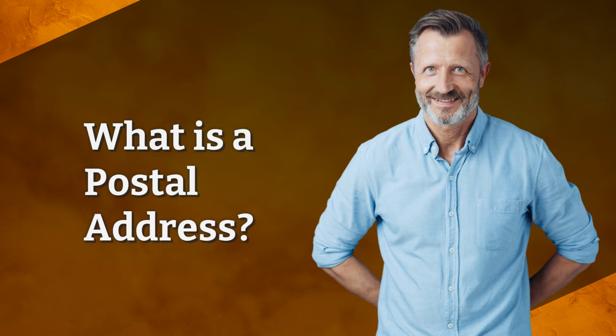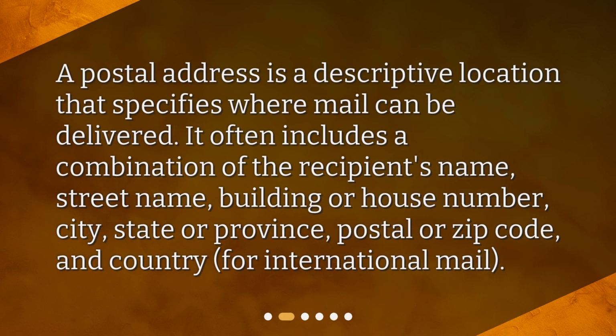What is a postal address? A postal address is a descriptive location that specifies where mail can be delivered. It often includes a combination of the recipient's name, street name, building or house number, city, state or province, postal or zip code, and country, for international mail.